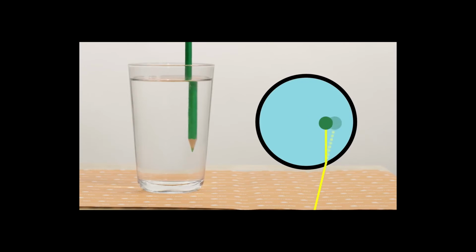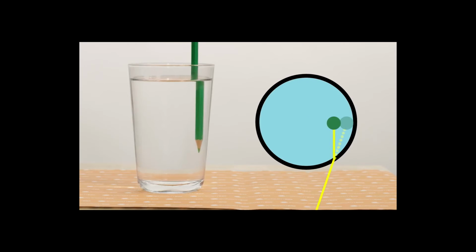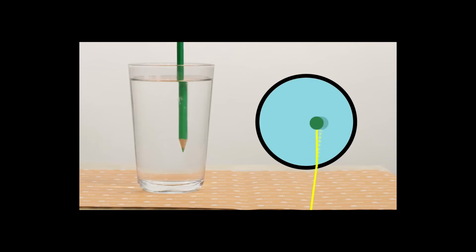In 1697, Bernoulli solved this problem using light, which always shows the fastest possible route. We all know that light travels faster in air than in optically denser mediums like water and glass.